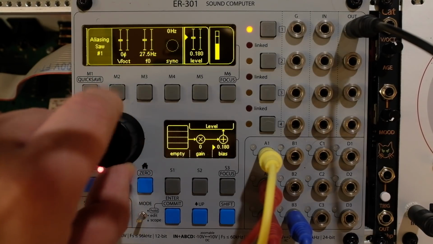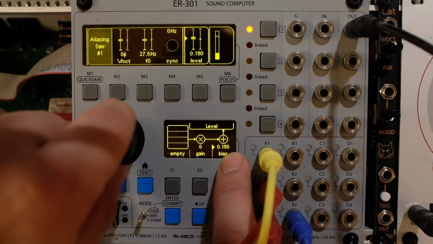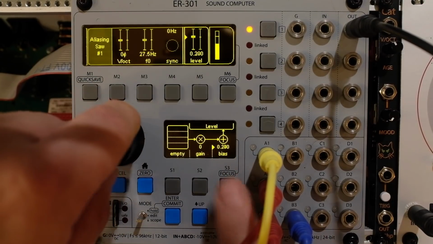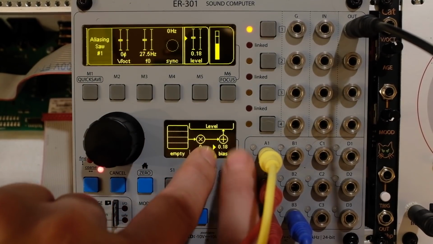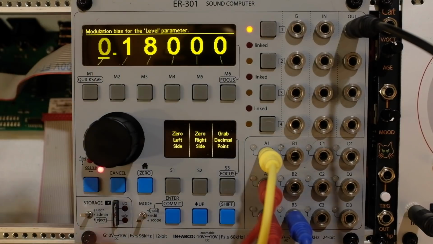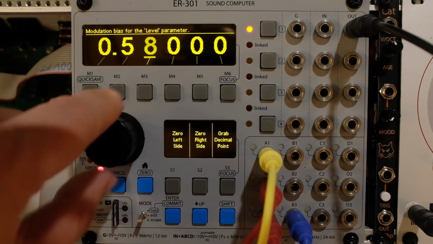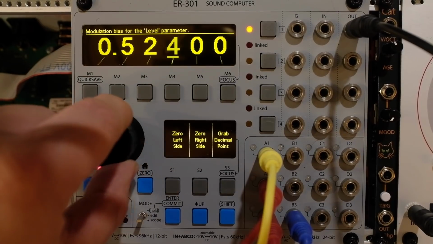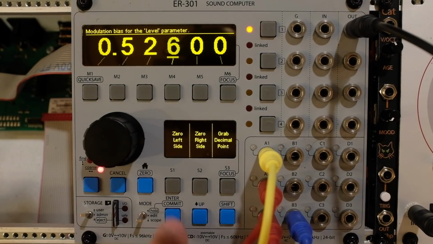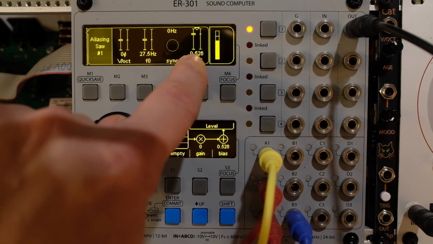Another way you can dial it in is, notice as I'm changing this level, it's showing it to us right here as well as bias. And we'll get into that in a minute. But if I actually hit the S key below that, now I have a big numeric entry screen. So I can really go in here and pick exactly what I want. Let's say I wanted that level to be exactly 0.526. I could literally go to each column here and just dial it in. And then I just hit enter right here to take that setting. And there we go, exactly 0.526.